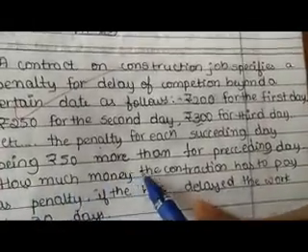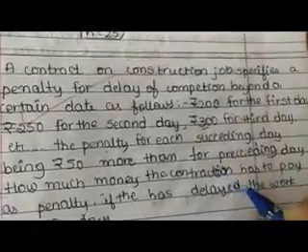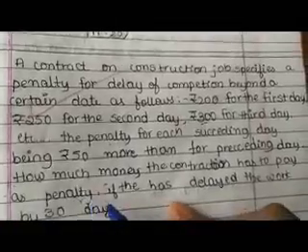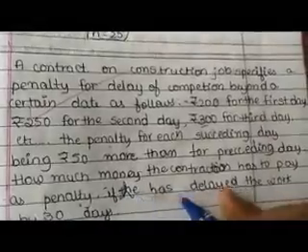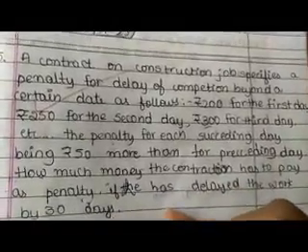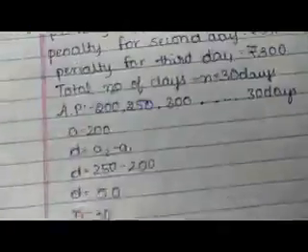How much money the contractor has to pay as penalty if he has delayed the work by 30 days. So this is the problem. Now we got the AP. So we go for AP now.